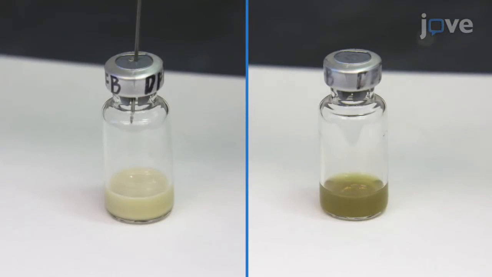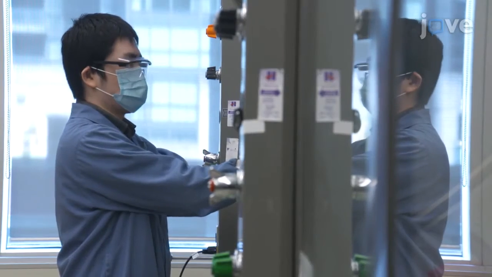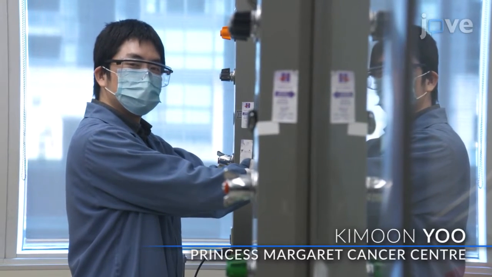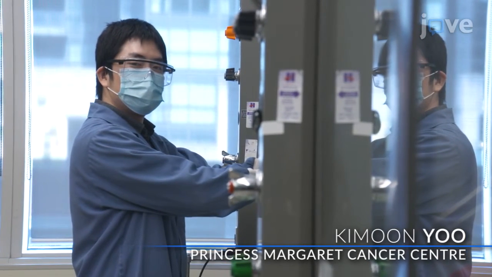A visual demonstration is critical because a simple test to see if the microbubbles have been successfully condensed is by visually checking the change in translucency. Demonstrating the procedure will be Kimoon Yu, a master's student in the Zheng laboratory.